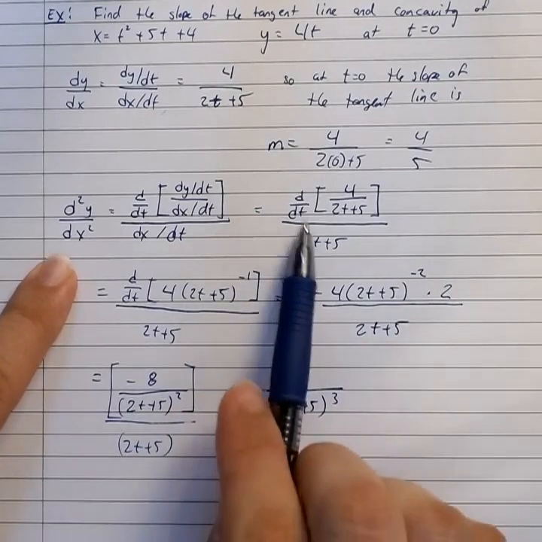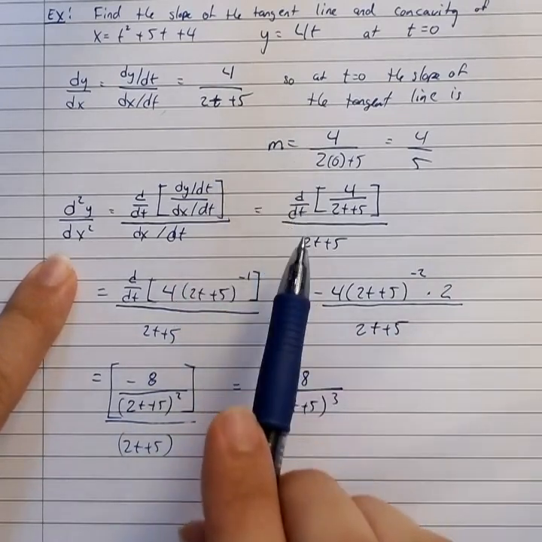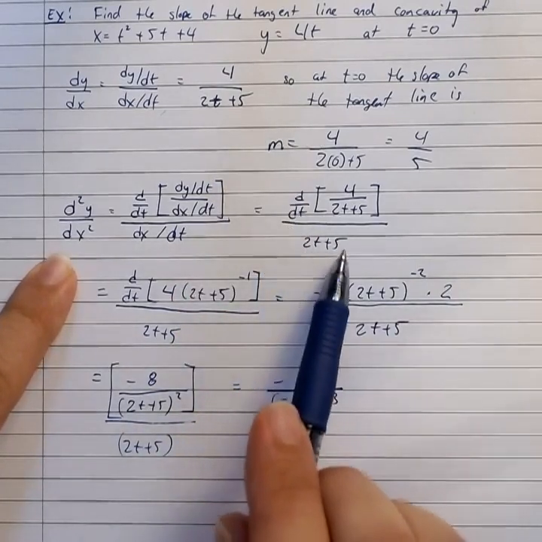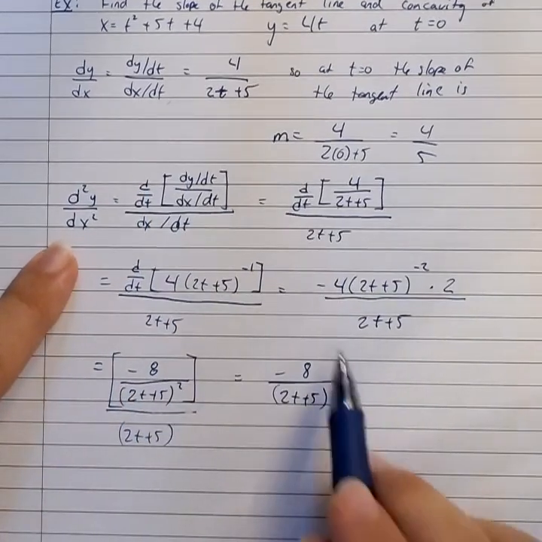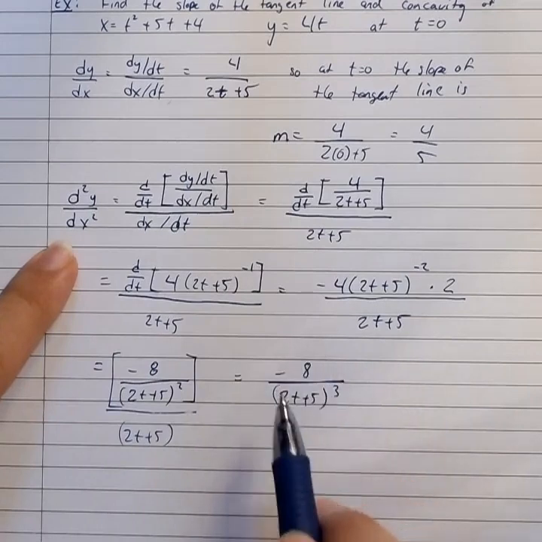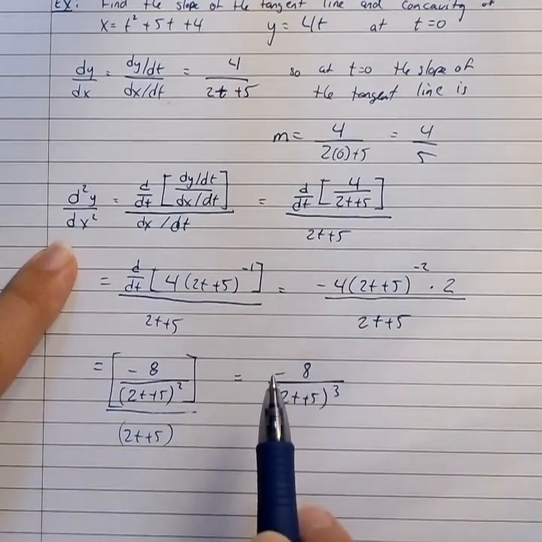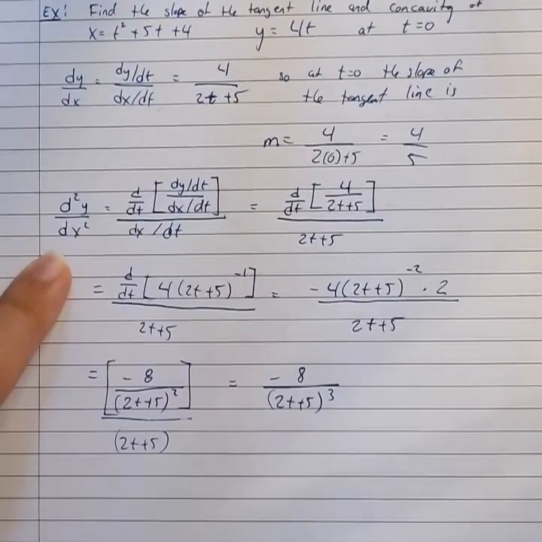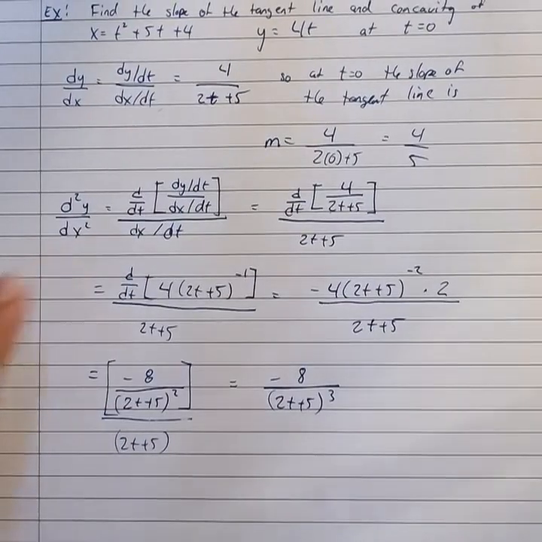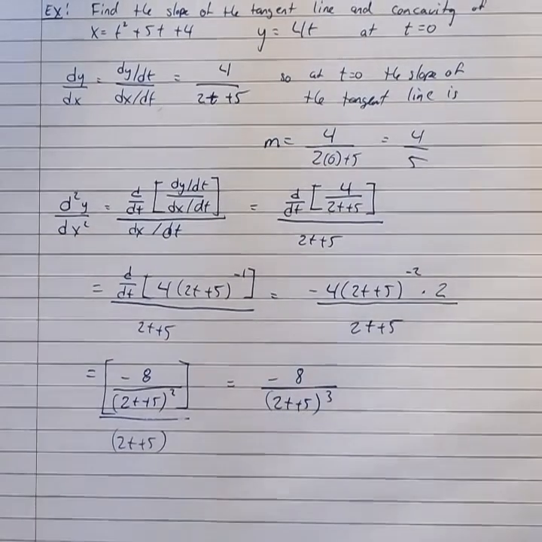Notice you take the derivative of the first derivative, but once you finish doing that, you're going to divide that answer by dx dt again. If we're going to take a third derivative, you would take the derivative of this and then divide by 2t plus 5 again. Every time you take another derivative, you're dividing by dx dt. So now there is our result.